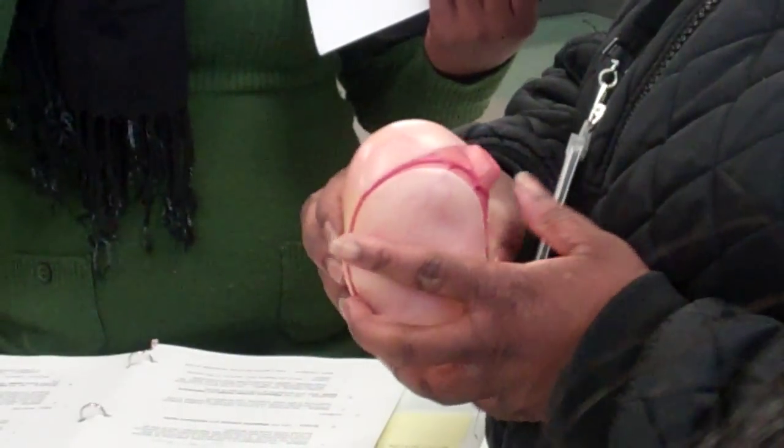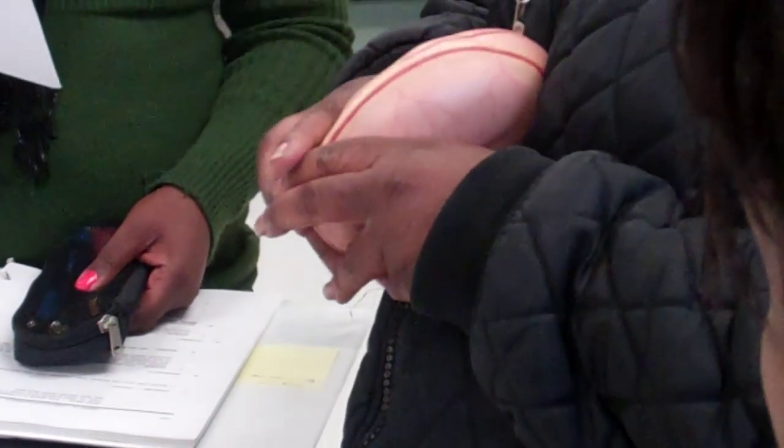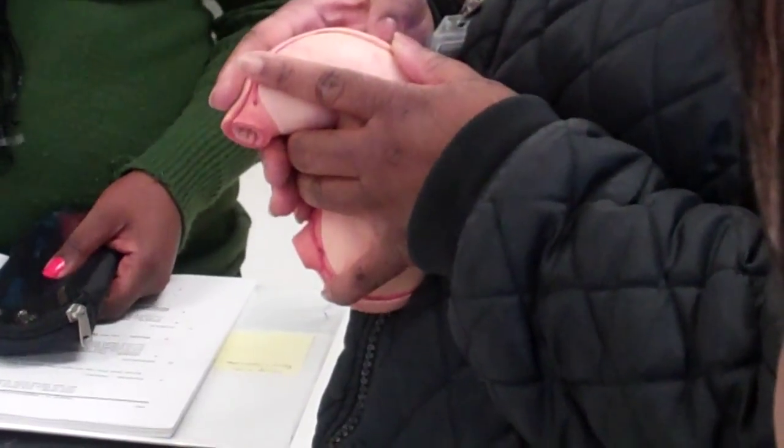The sphincter. So when you open it up, this one is hard to open. I can't lift it up for you to see, so that's why I wanted to get this one.